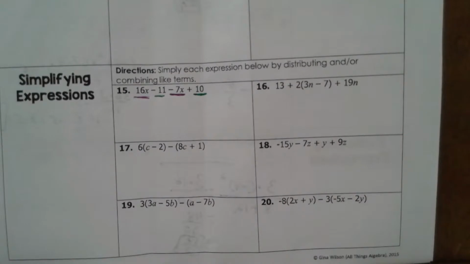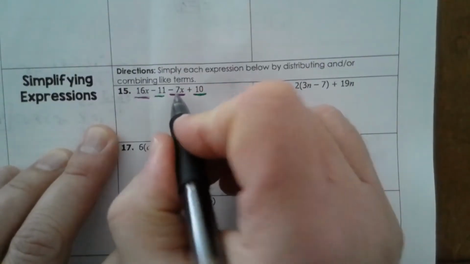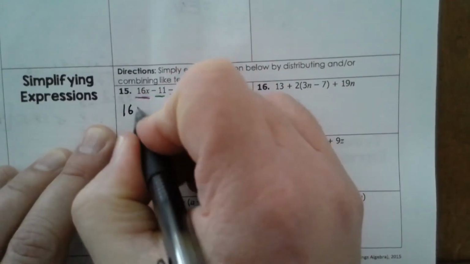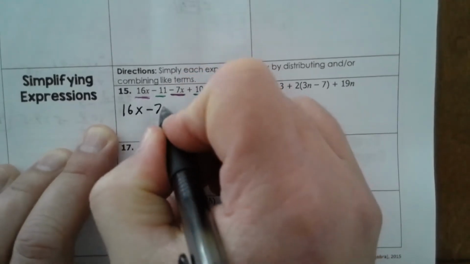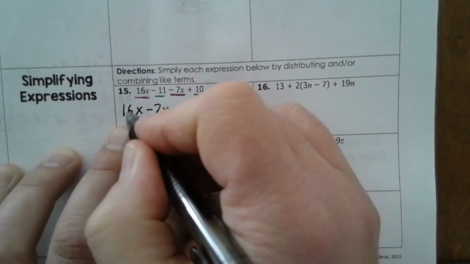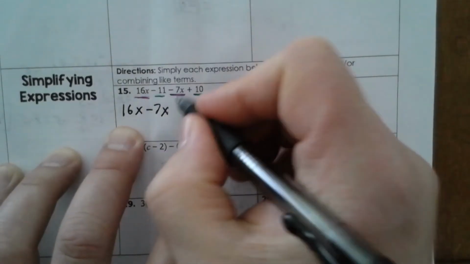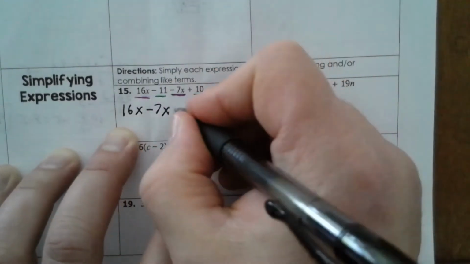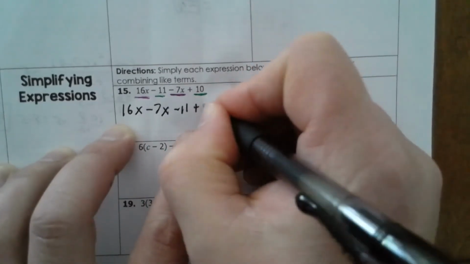Now you don't have to do this next part that I'm getting ready to do. I'm just going to do it so it's a little bit easier for me. So 16x minus 7x. I'm going to put those together right here. So there are my like terms. I can just add or subtract these coefficients and simplify down. And then I've got minus 11 plus 10.